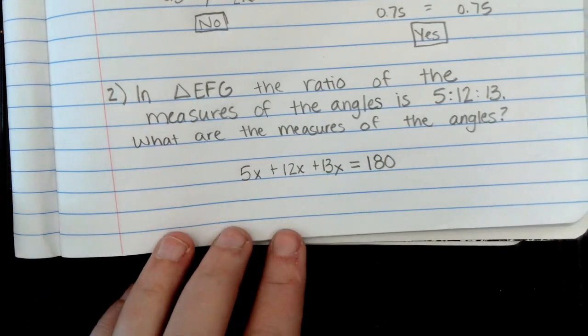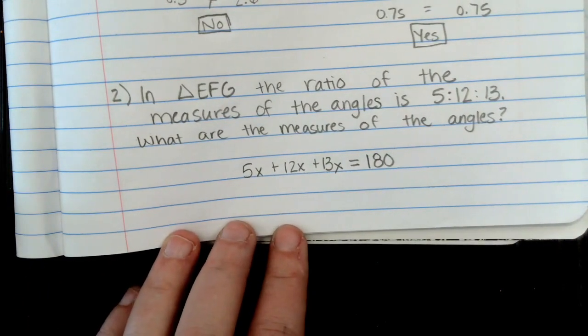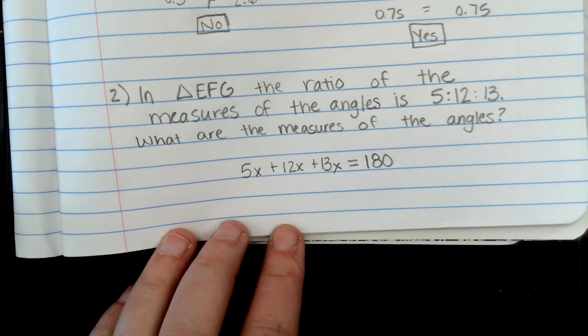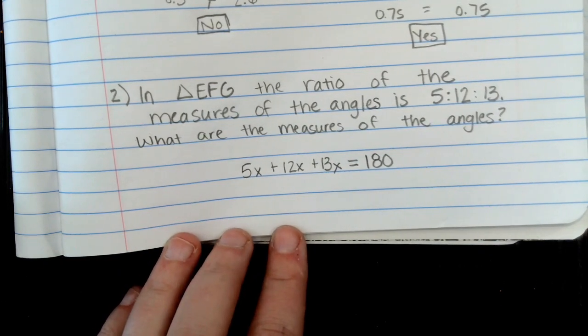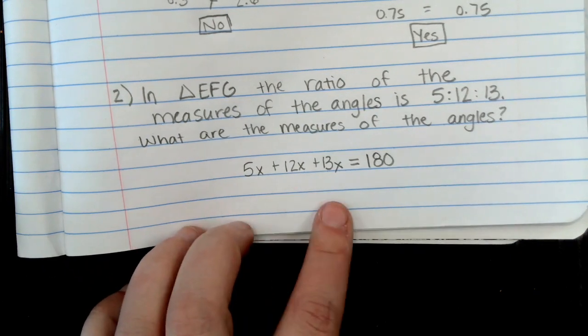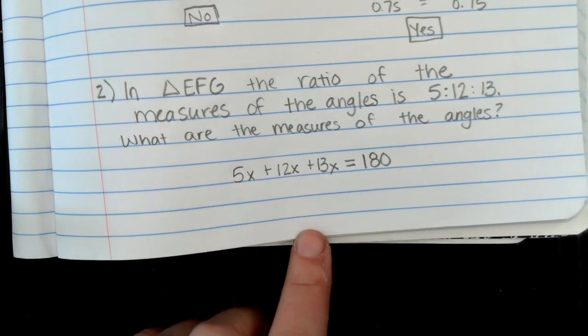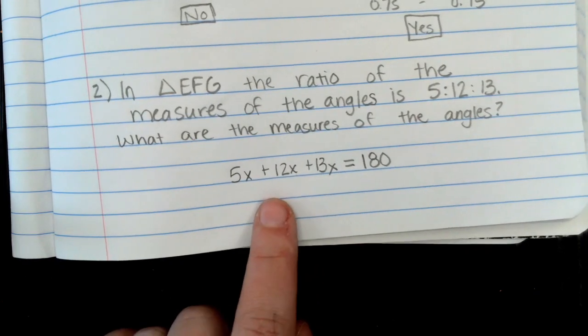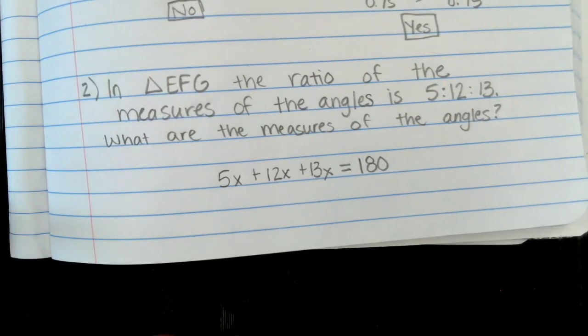And then I want to solve that equation to find out what is that number we're going to multiply all those angles by. So what is 5 plus 12 plus 13? I see a couple people have their phones out already, which is great. So you can just go to your calculator. 5 plus 12 plus 13.